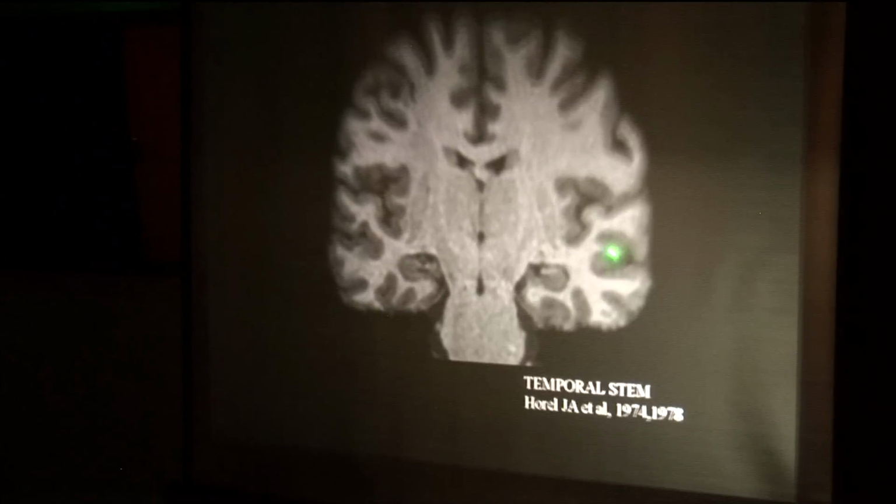He was referring to this radiological and anatomical aspect of a coronal cut of the temporal lobe, where you have sort of a stem, where the segments of white matter of the temporal lobe come from the superior, middle, and inferior temporal gyri, and also from the fusiform and parahippocampal gyri.